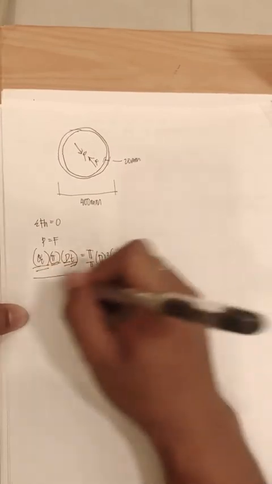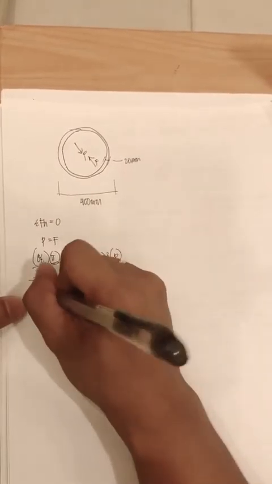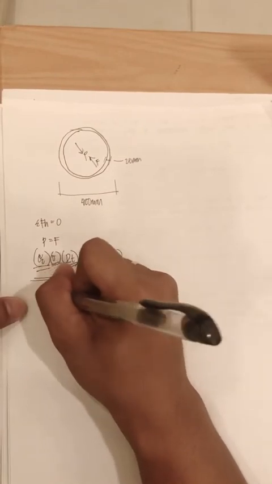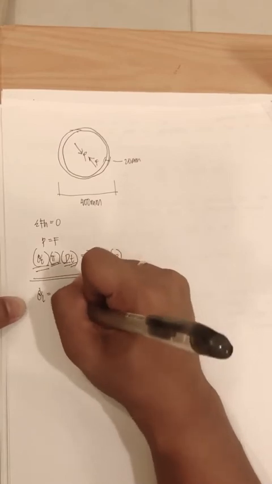By rearranging this equation, stress L, which is longitudinal, is equivalent to P times D divided by 4t.